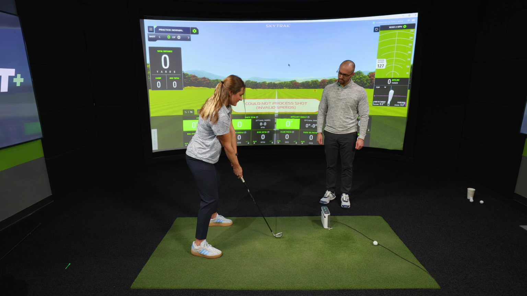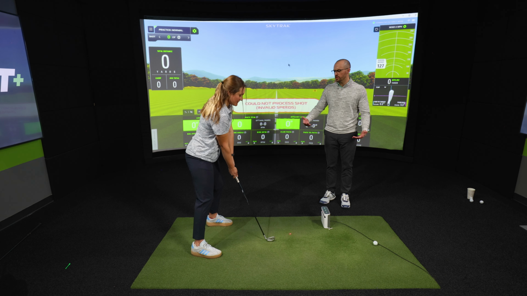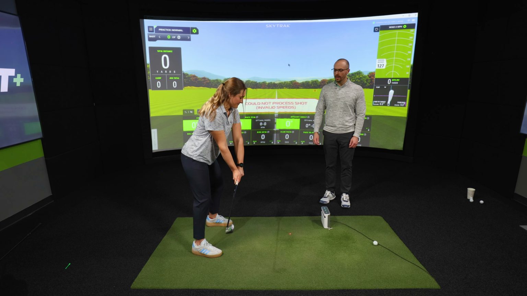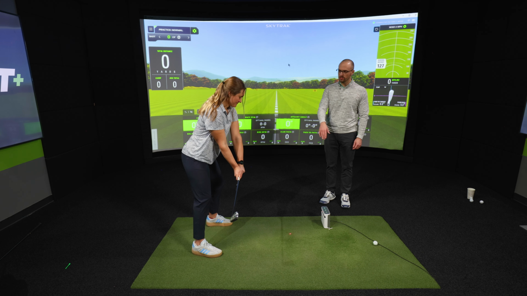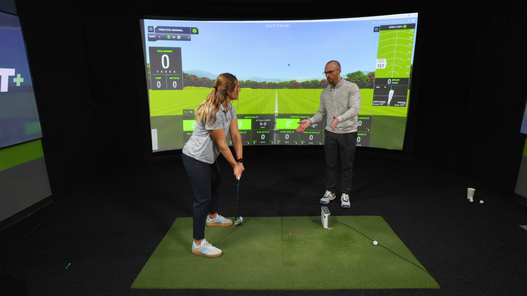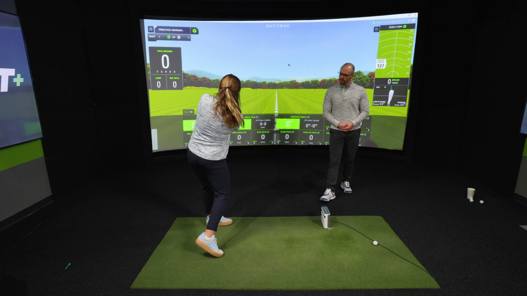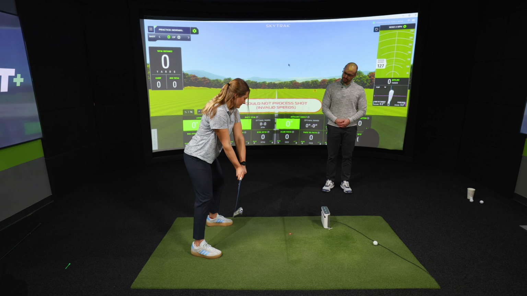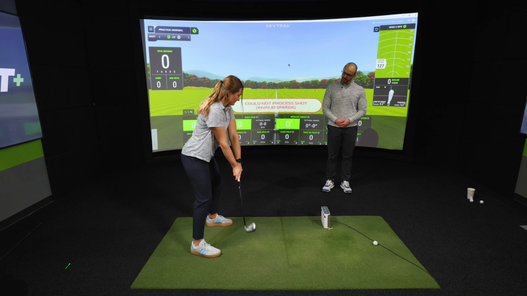Does it matter if I'm hitting behind? It eventually will. Yes, it does matter. You want to make sure that you're impacting the turf in the appropriate area. So in front of the ball is going to be something, especially with the iron. Yeah, okay. There you go. Good.